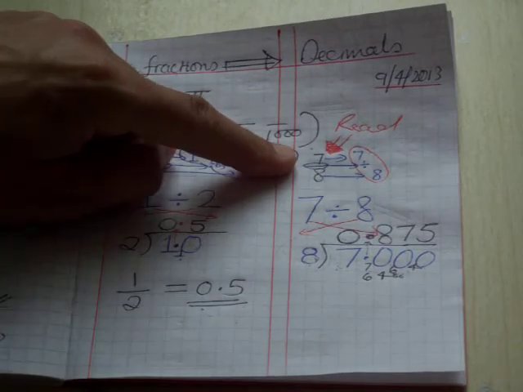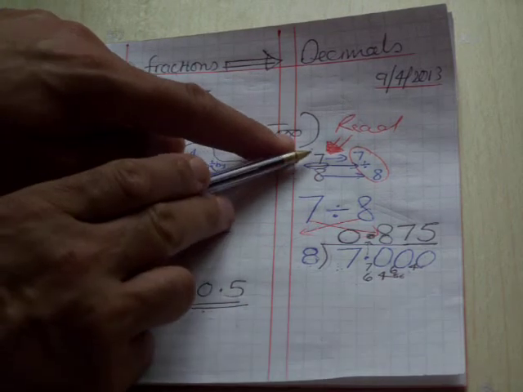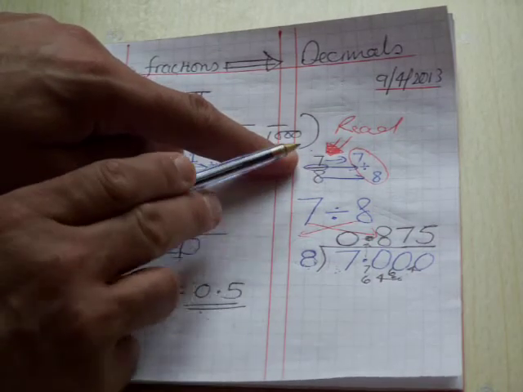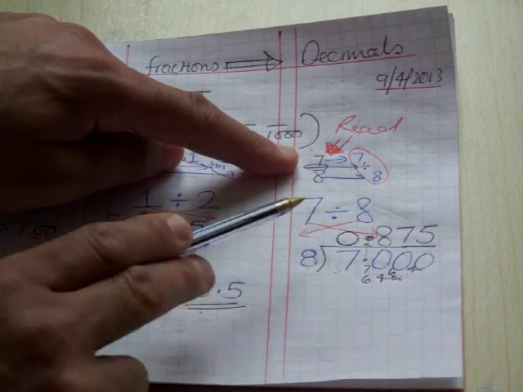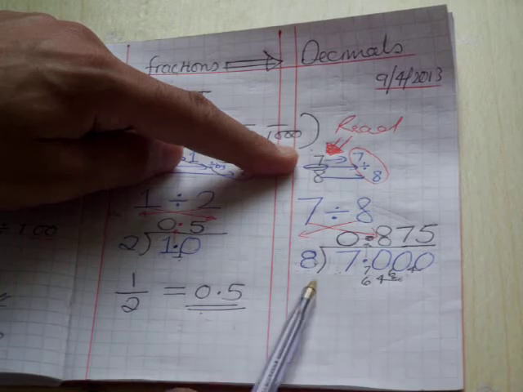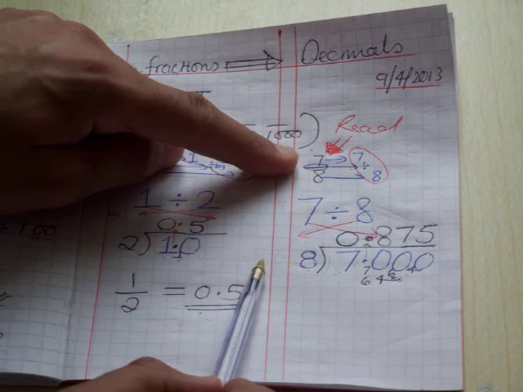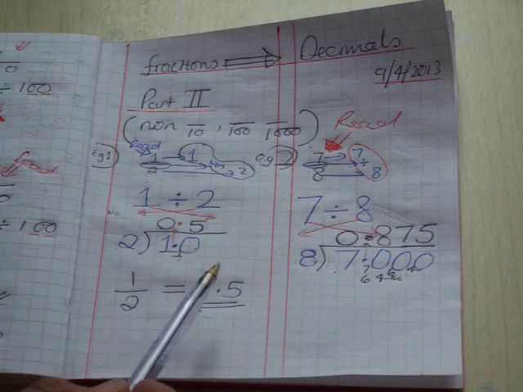So what looked like a really hairy question, oh, this looks really terrible, translates into top number divided by bottom number. 7 divided by 8. Second number goes first. First number goes second. We decimalize it and we do short division using the bus stop technique. Okay, I hope you found this technique useful.